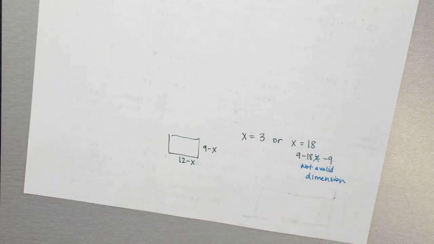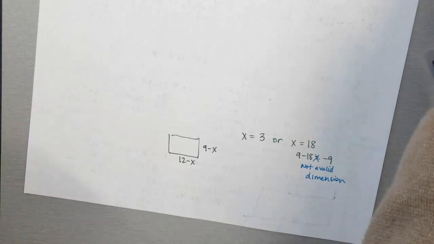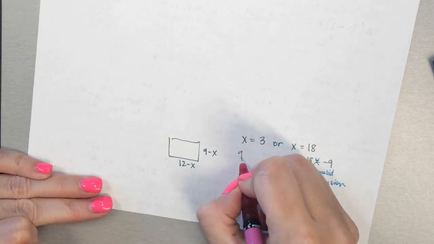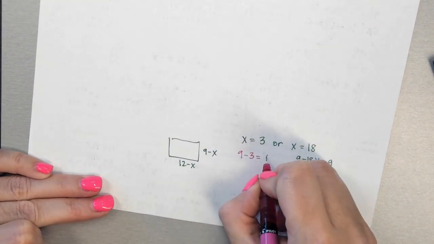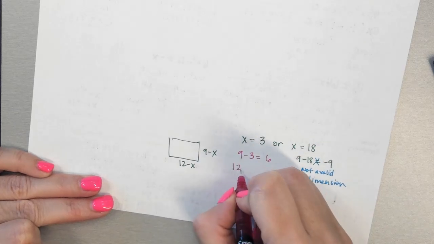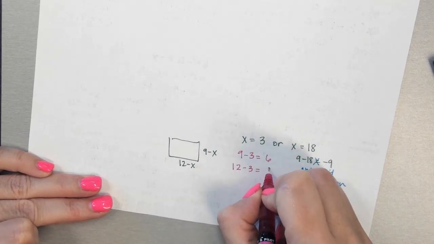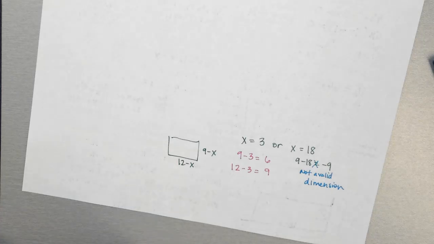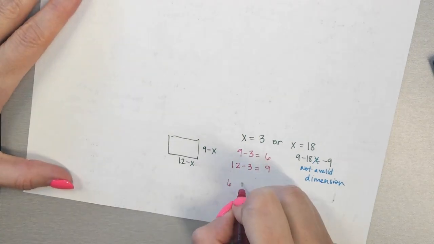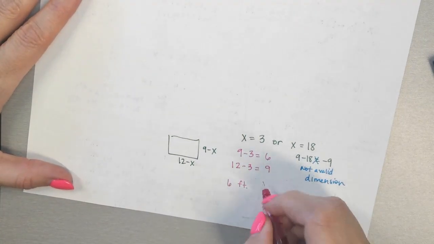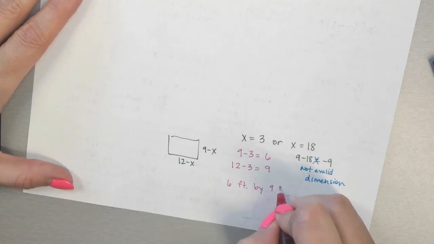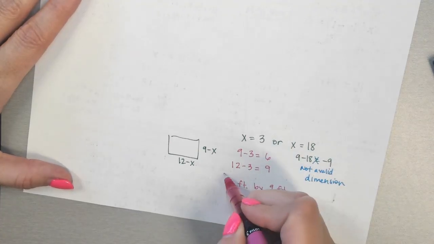Okay, and then if you plug in 3, 9 minus 3 is 6. 12 minus 3 is 9. Okay, so your dimensions, you can either say 6 feet by 9 feet, or you can say 9 feet by 6 feet, does not matter.